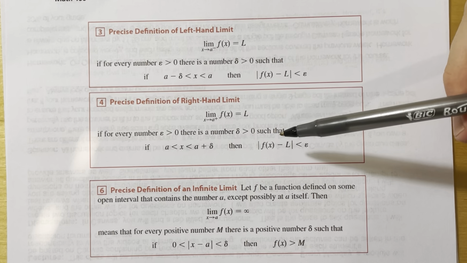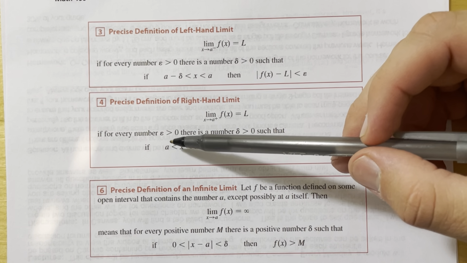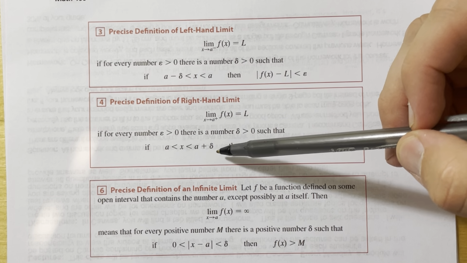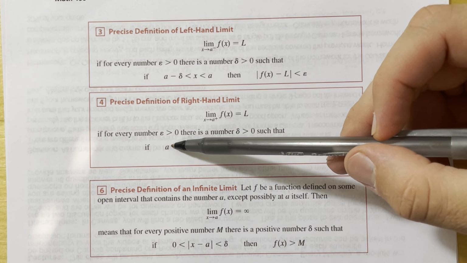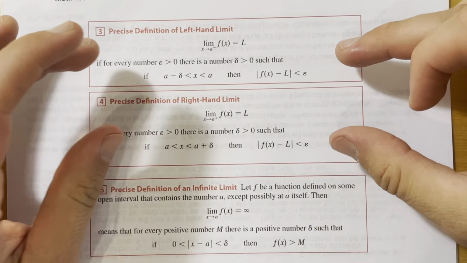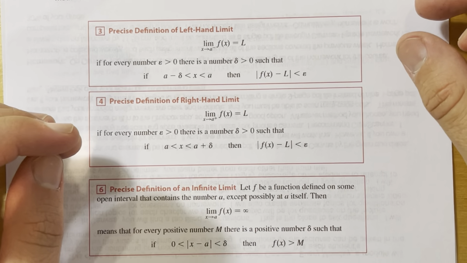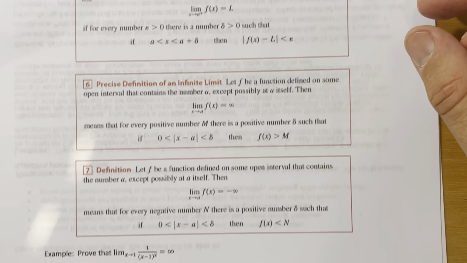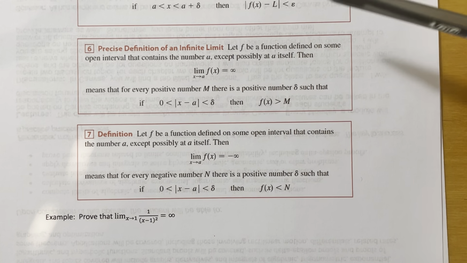Right-hand limits have a similar alteration. Notice x is going to be between a and a plus delta. So this allows us to only use values of x that are to the right of a as opposed to the left of a. And again, like I said, it's not really important for you to fully digest these definitions because we're not going to be using them. I'm really just putting them here for reference. Let's take a look at infinite limits. These ones, the definitions look slightly different.